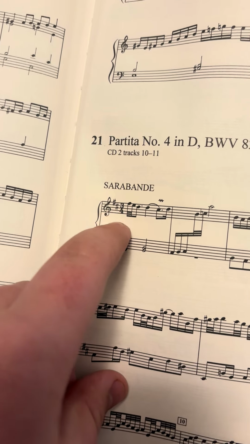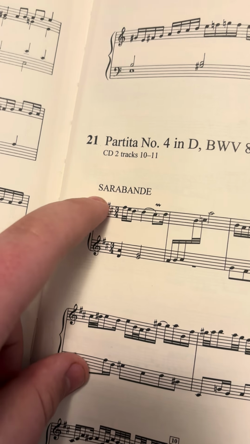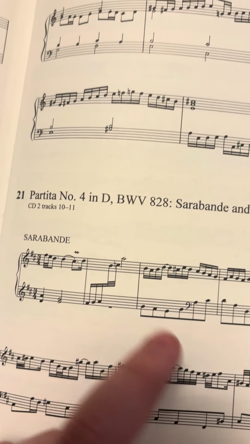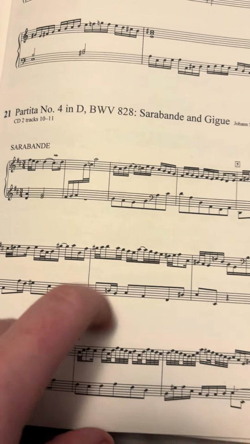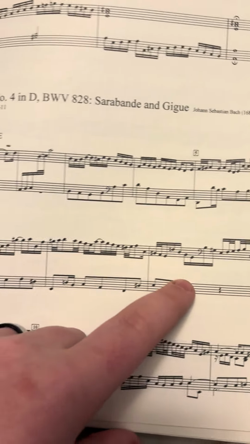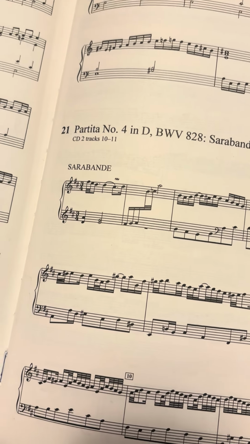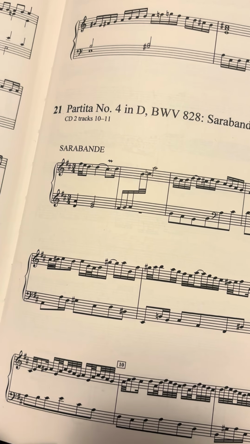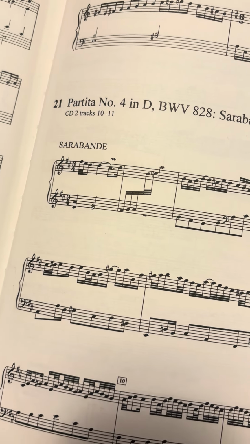Now 3/4 basically is 3 crotchet beats in a bar. Now what that means is that there are not any whole notes in these bars, because a whole note is, as we know, equal to 4 crotchet beats. What am I even talking about?